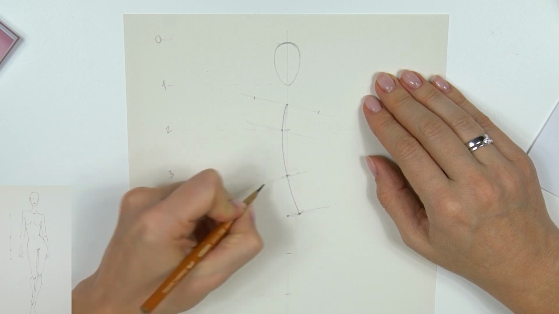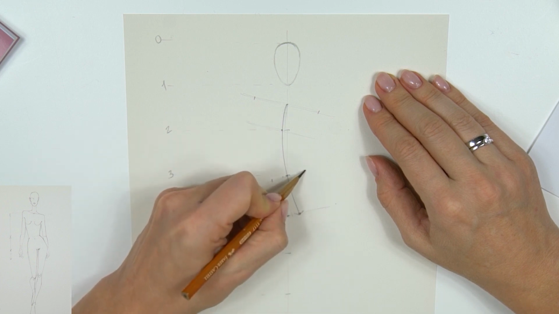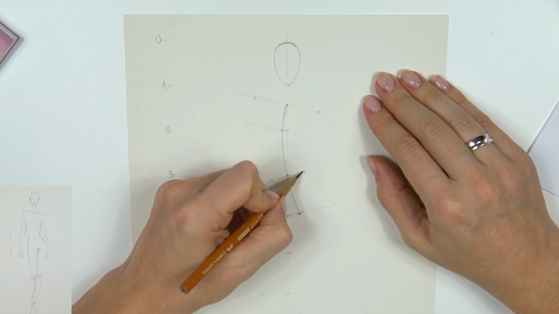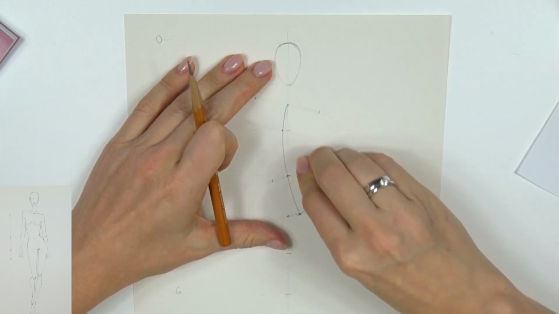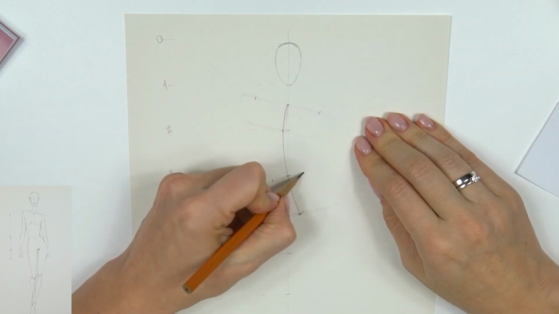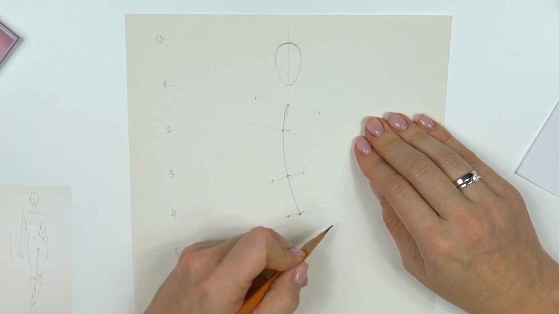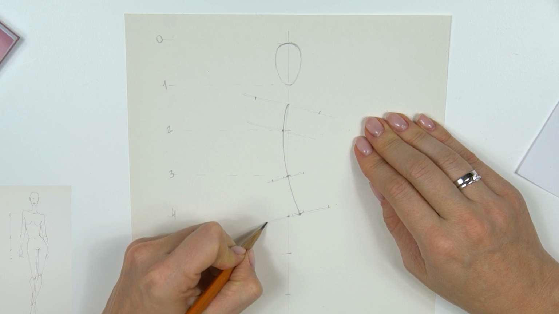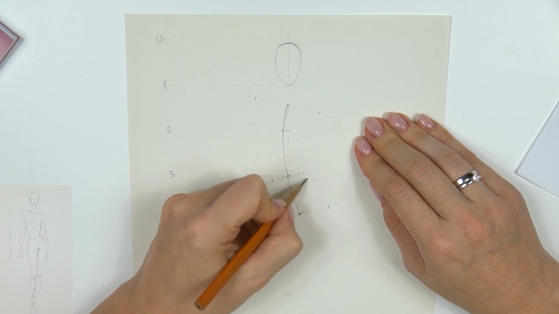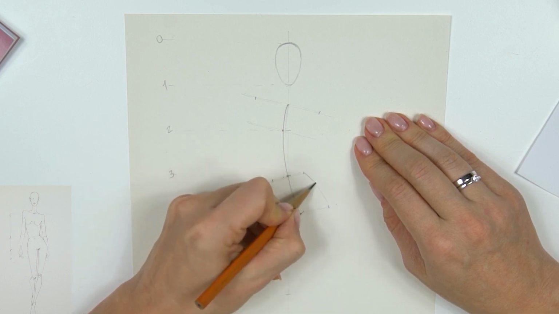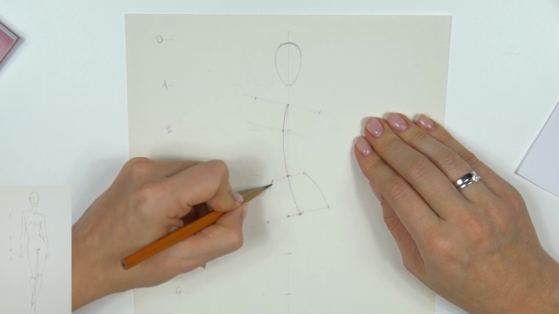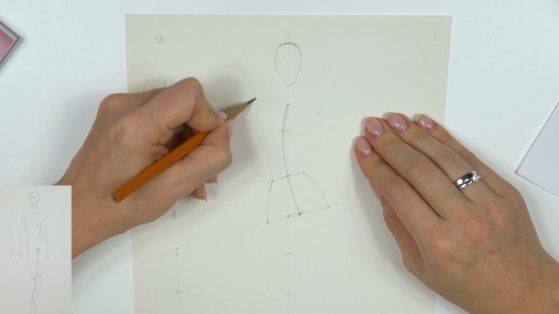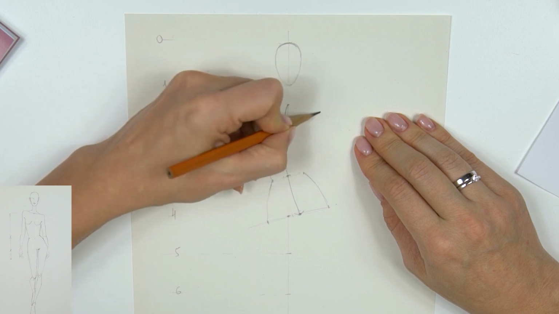Mark the waist. In a fashion figure you can make the waist narrower than it really is. And I will make the hips approximately the same width as the shoulders. This is how I connect these points, very primitively for the first time.